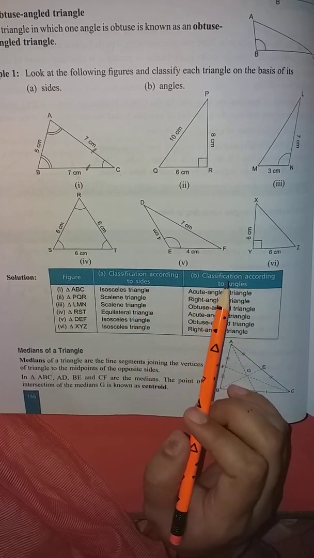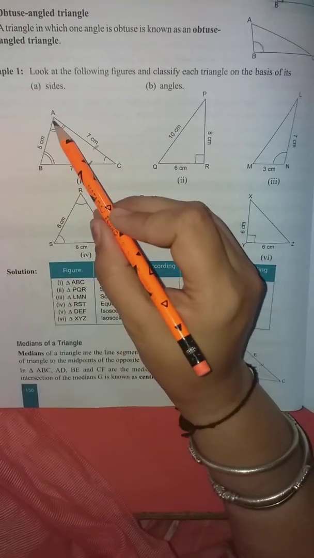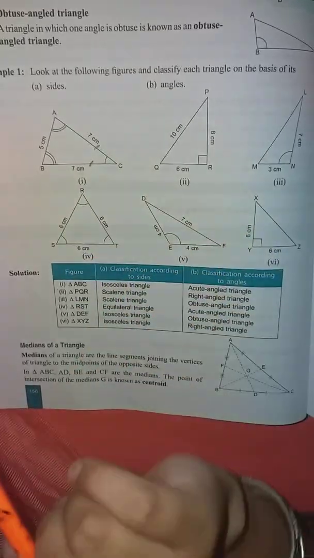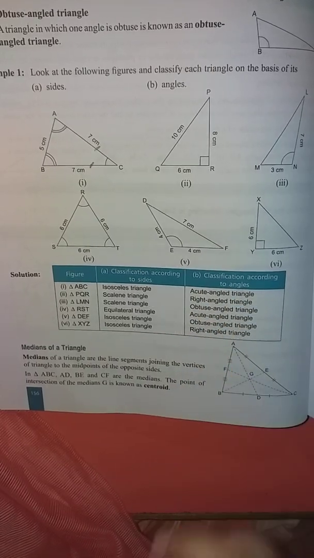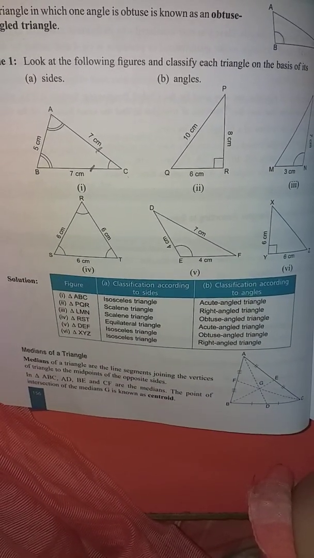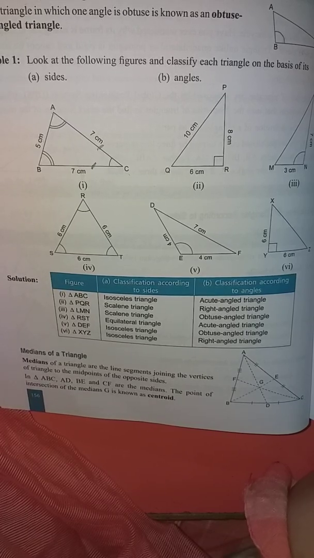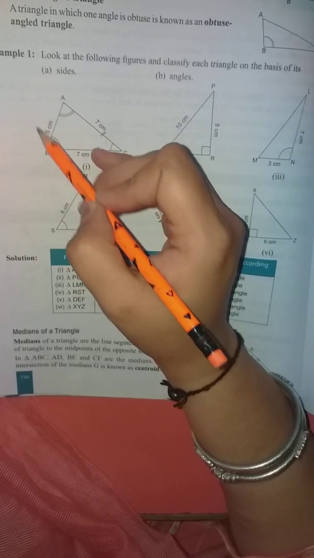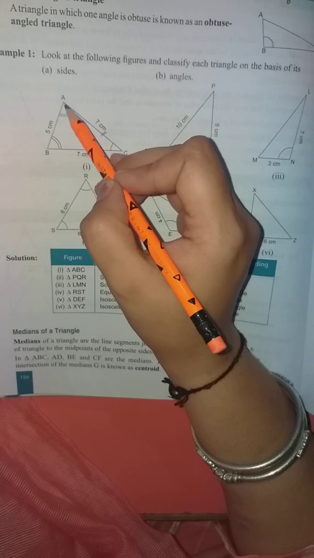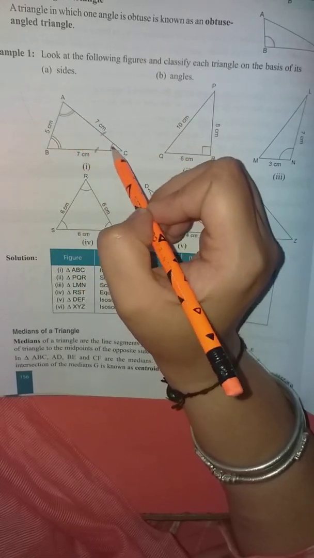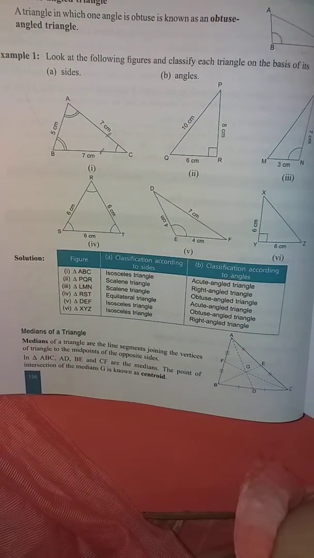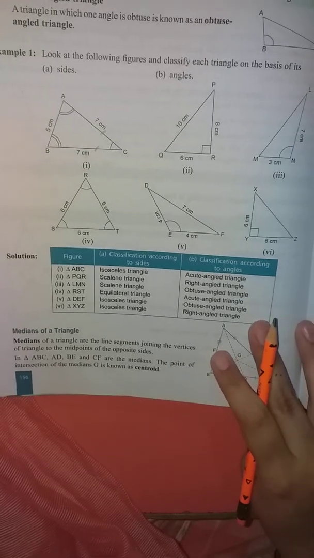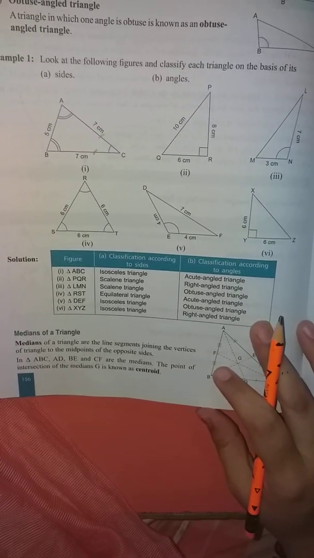Now classification according to angles: all the angles are less than 90 degrees, which means it is an acute angle triangle. How can we confirm that it is an acute angle triangle? Because when an obtuse angle is measured, it forms a wider shape, but these angles are smaller than an obtuse angle and less than 90 degrees. That's why it is an acute angle triangle. In this way we can classify all the other triangles on the basis of their sides and angles.